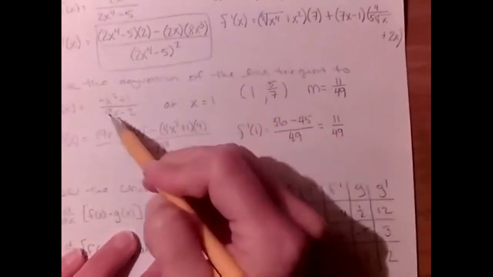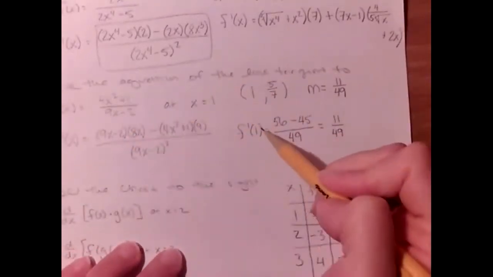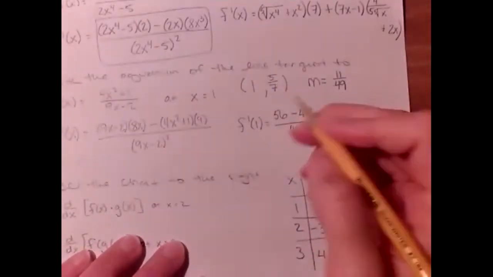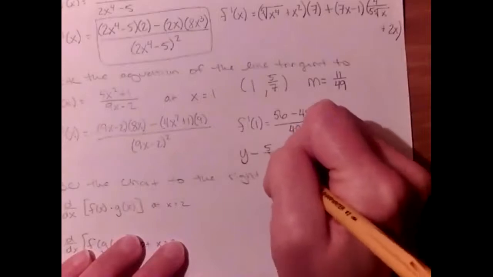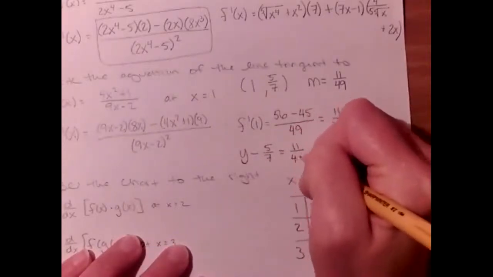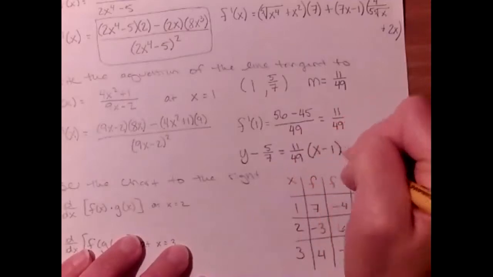So again, the point came from the original function. Slope of a tangent line comes from the derivative. This is our point, this is our slope, and we're just going to put it all together in the equation. So y minus 5/7 equals 11/49 parentheses x minus 1.